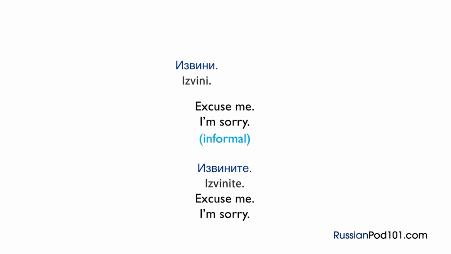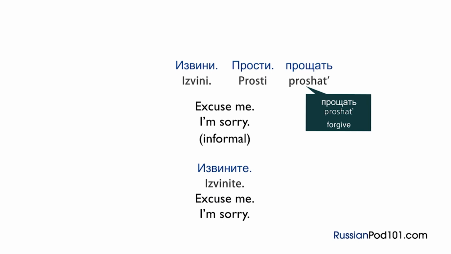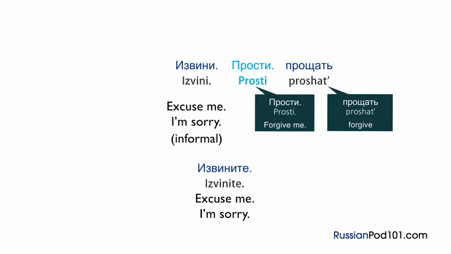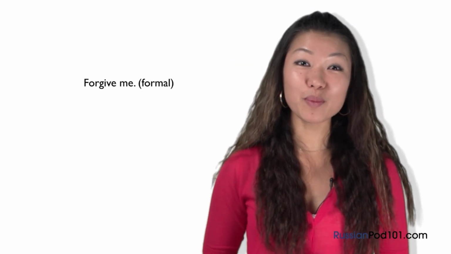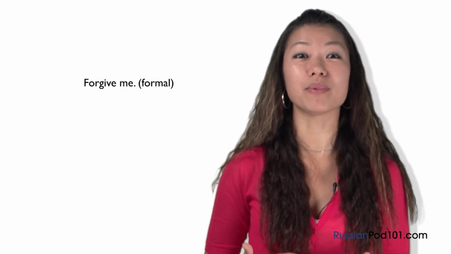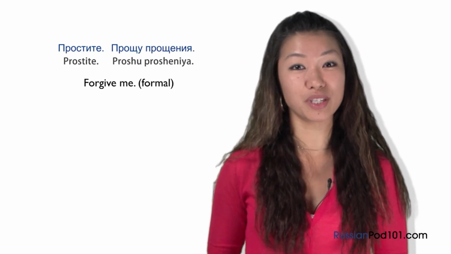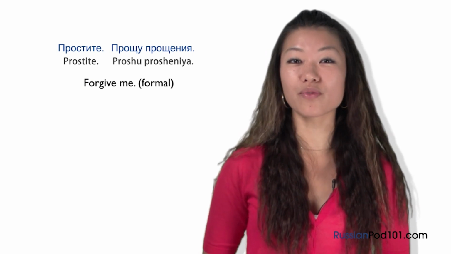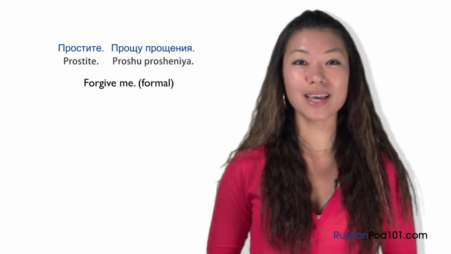Another informal word for an apology is прости, which has almost the same meaning as извини, but with a slightly higher level of regret. It derives from the verb прощать, which means forgive. So literally this word is translated as forgive me. So the formal way to say forgive me in Russian would be простите or прошу прощения. The meaning of both phrases is almost the same.